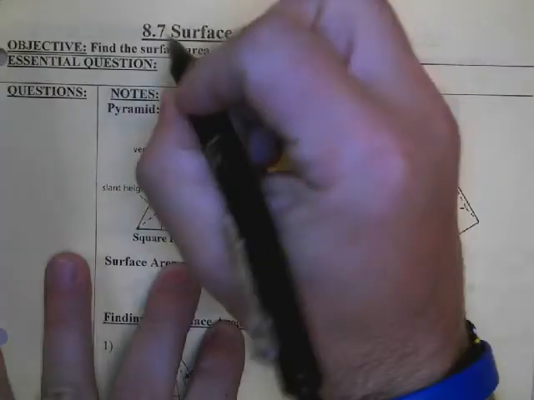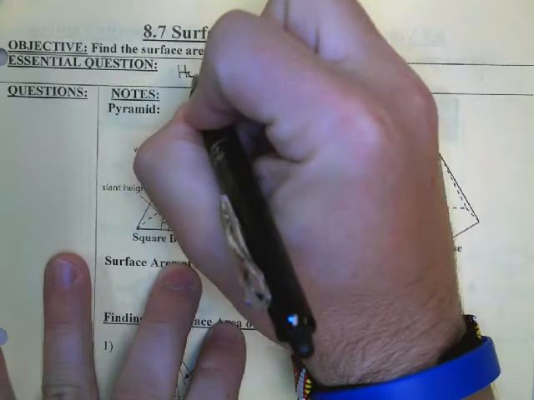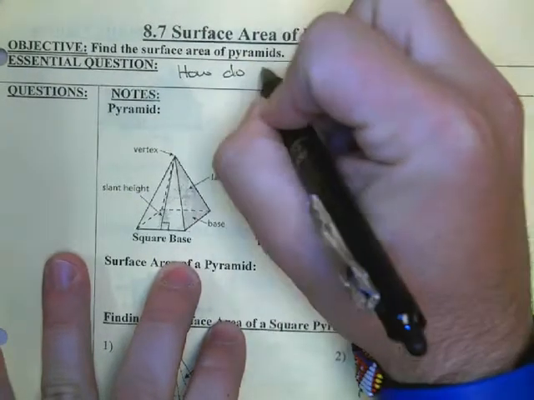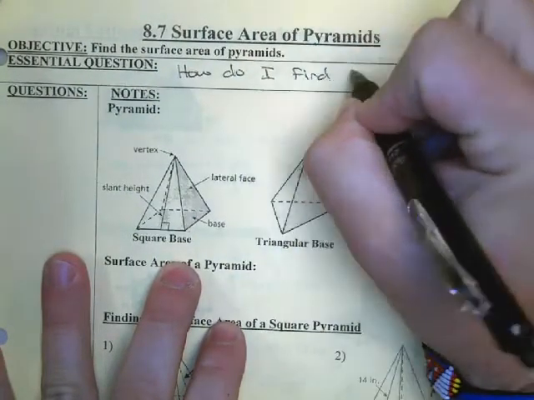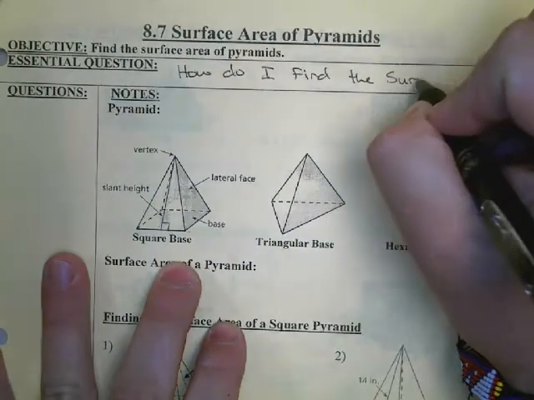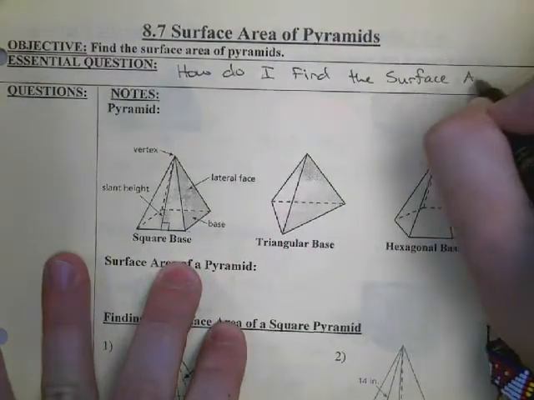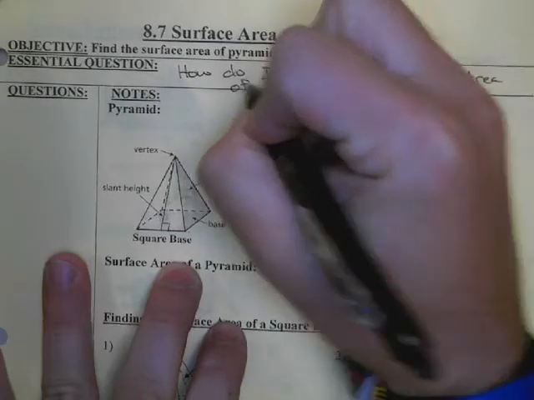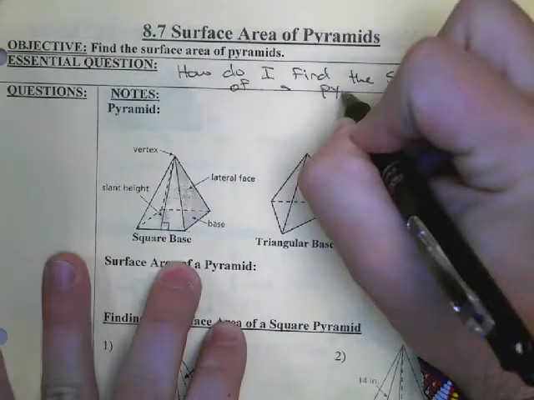So our central question will be, how do I find the surface area of a pyramid?